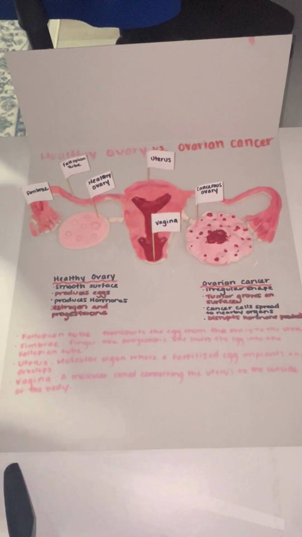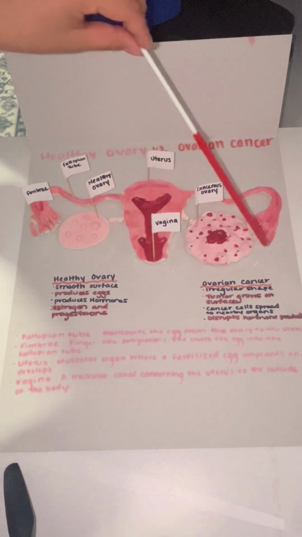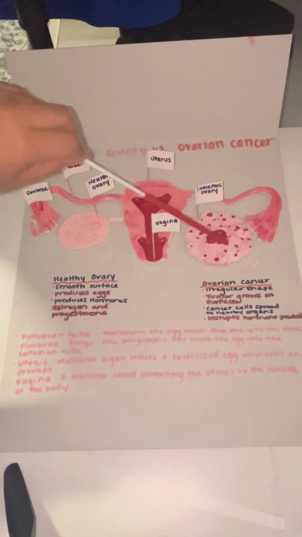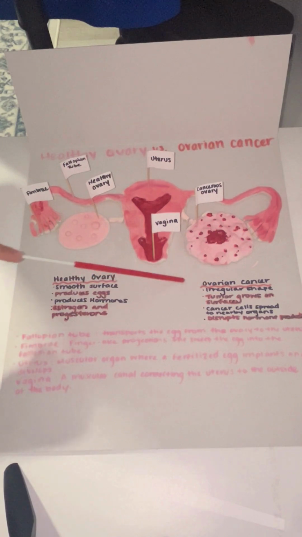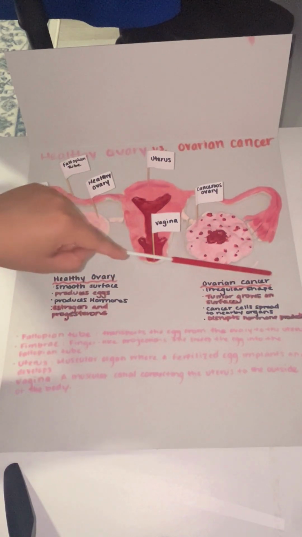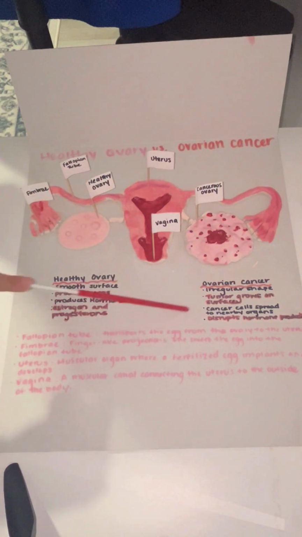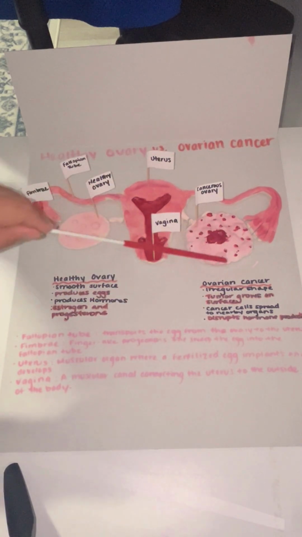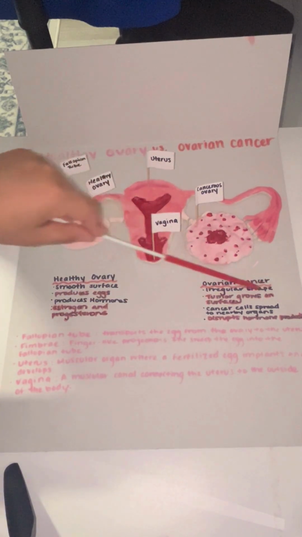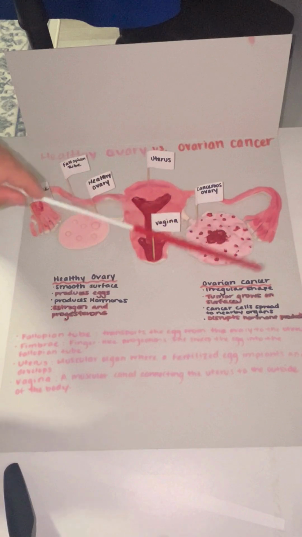Now we can look at the other side of the model, which, as you can see labeled here, is the cancerous ovary. And we can see that this is what ovarian cancer looks like. It has an irregular shape. Unlike the healthy ovary that you can see on this side, this one has an irregular shape. And you can see the large tumors on it.